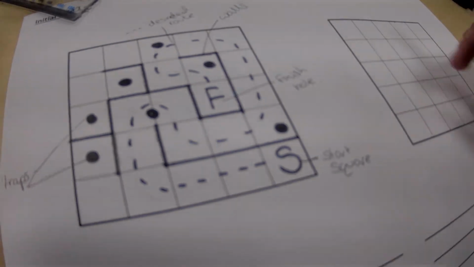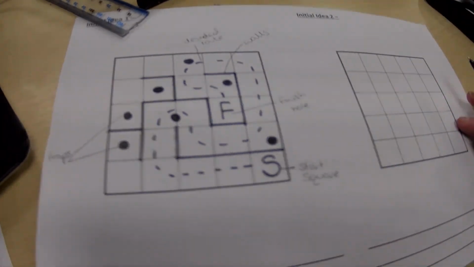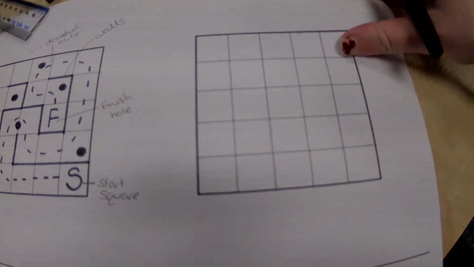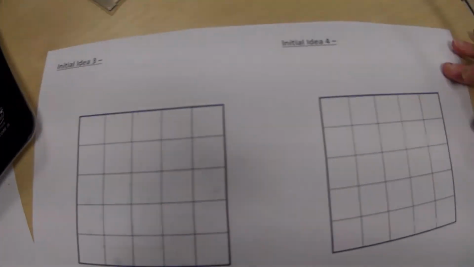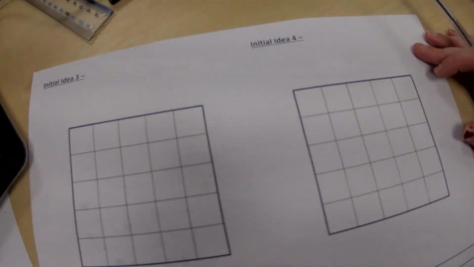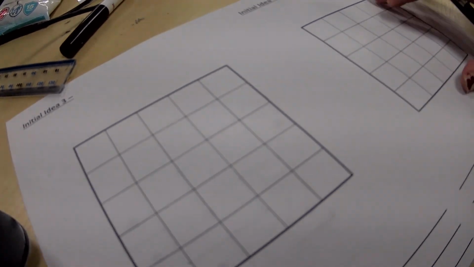So once you finish the first one and you're completely happy with it, you then need to move on to your second design idea. You need to do all those steps again, and once you finish that, you can then do initial idea 3 and 4. There is an aim higher further on in the PowerPoint, and don't forget to do the exit quiz.